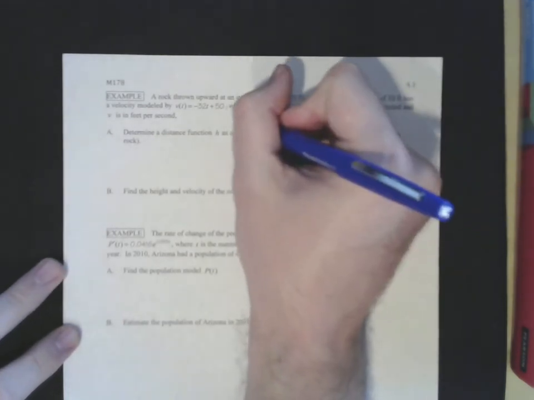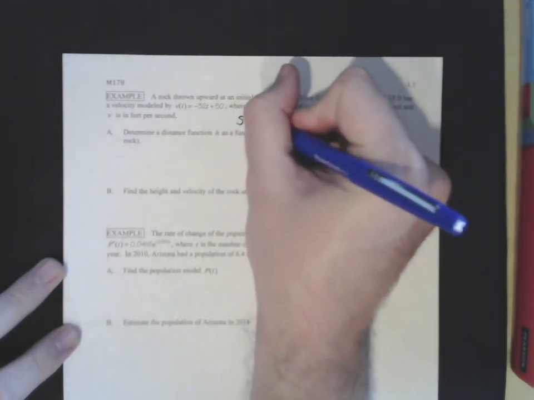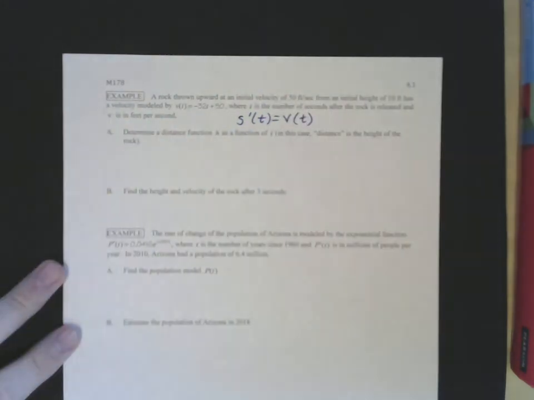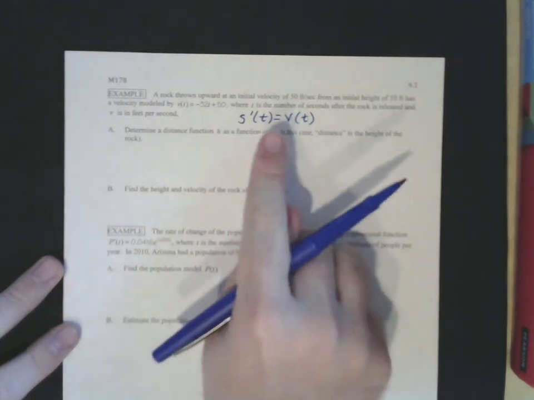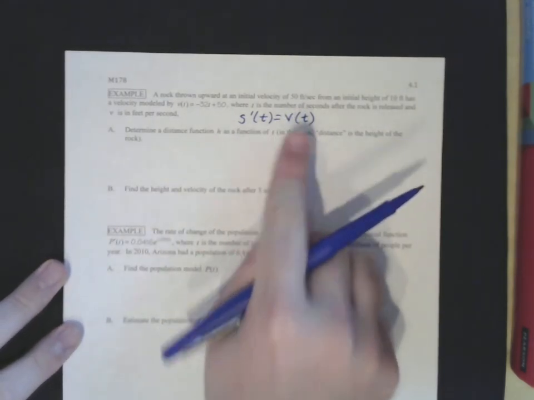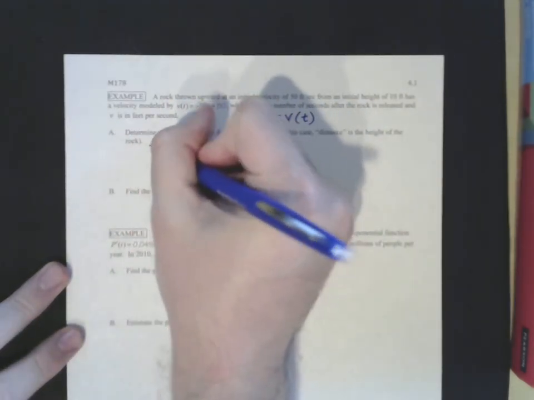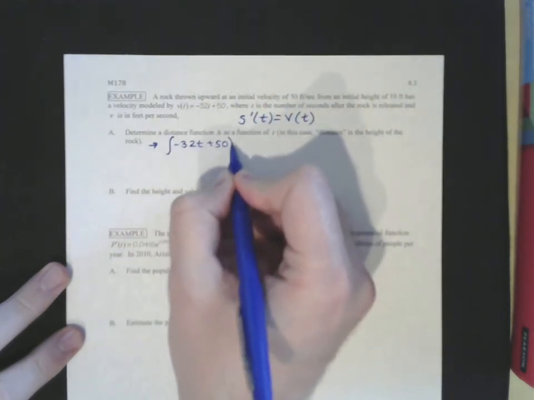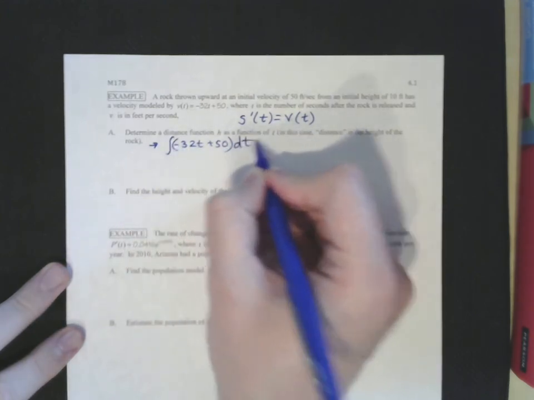So in part A, we're going to determine a distance function h as a function of t. In this case, distance is the height of the rock, which is why I'm using h. And so to start this problem, we have to remember that our general distance, s prime of t, equals the velocity function. So that means if we want s, we need to integrate the velocity function. So we're going to integrate. Our velocity function is -32t plus 50, so this goes in parentheses dt.